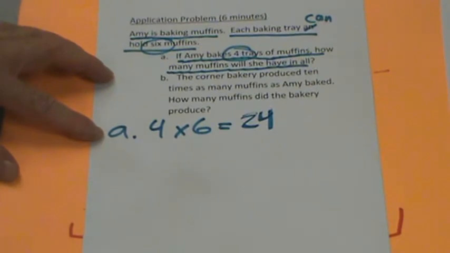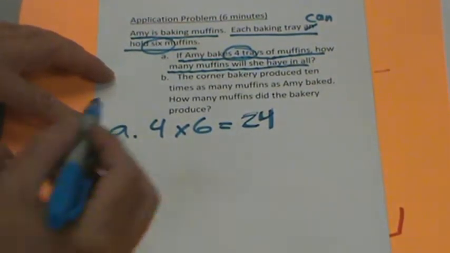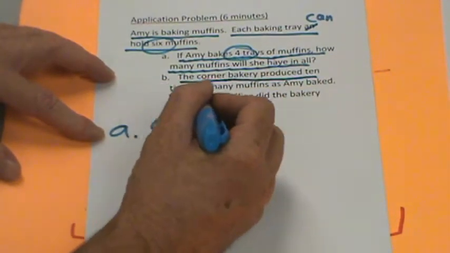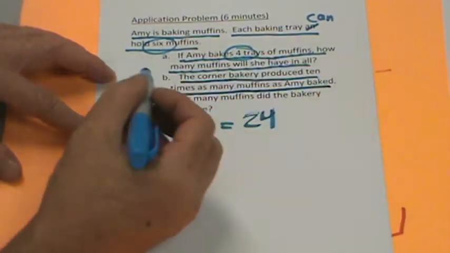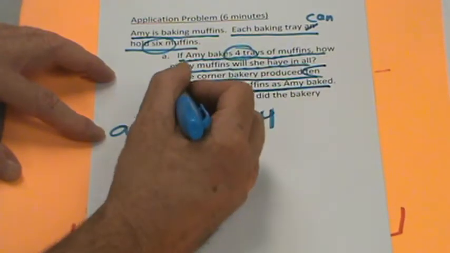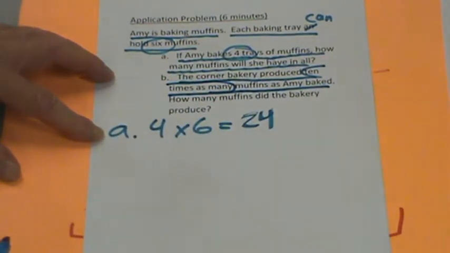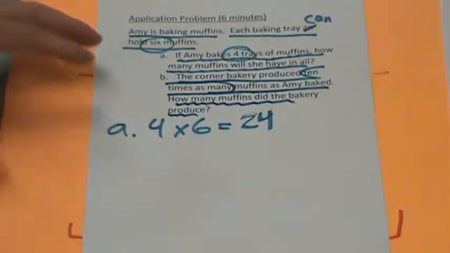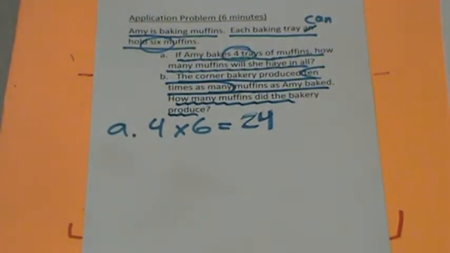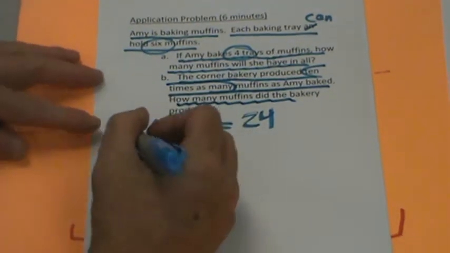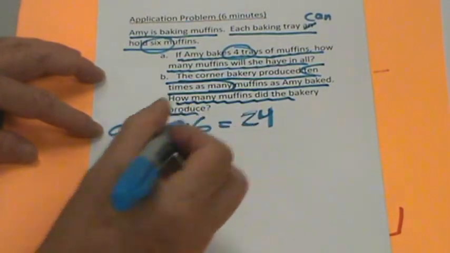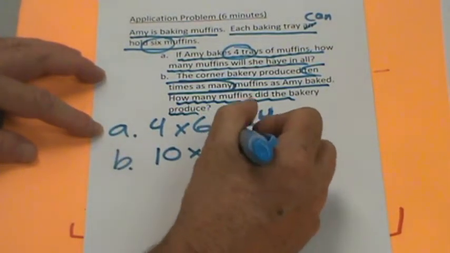Now let's look at the second one. This really relates to our lesson. Part B. The corner bakery produced 10 times as many muffins as Amy baked. So I'm going to circle that phrase, 10 times as many, because that's important. How many muffins did the bakery produce? So we need to do 10 times as much. So how do we do that? Well, we would just go 10 times as much as Amy, so 10 times 24.